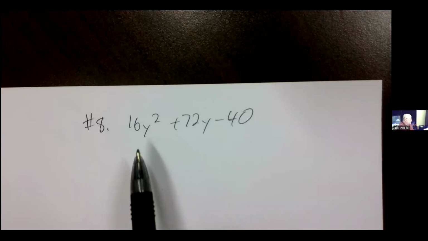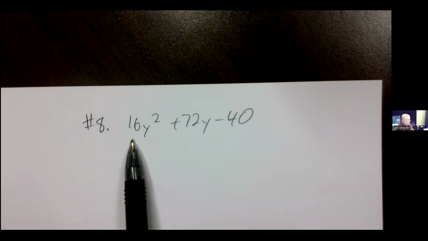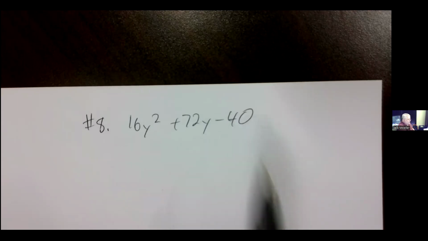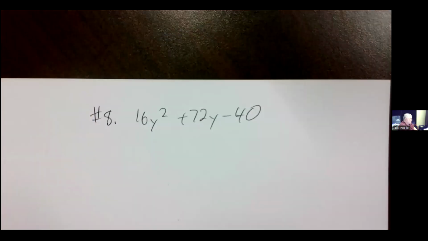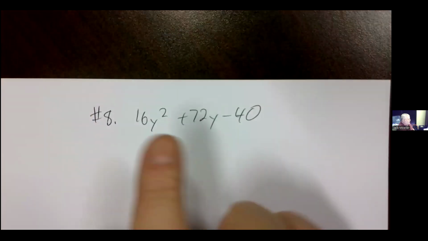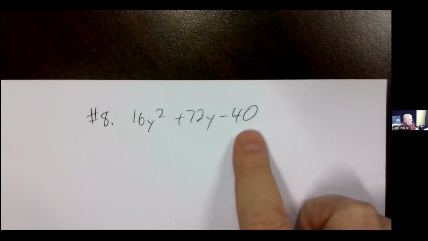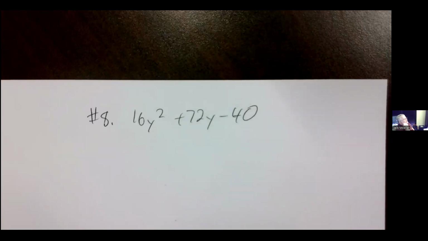I don't know about you, but when there's a big number in front of the y squared, I tend to go to the AC method. But when you do 16 times 40, that's 640. How many possible ways can you factor 640? That sounds like there's a lot of ways. And if you try to do reverse FOIL, how many different ways could you factor 16? How many different ways could you factor 40? This seems like a very messy problem.